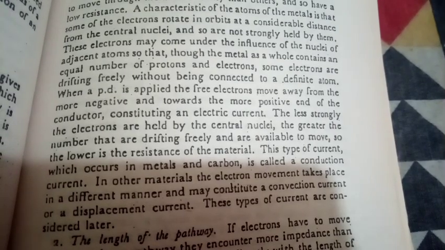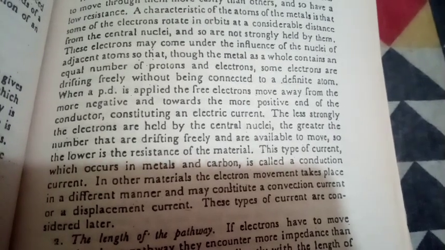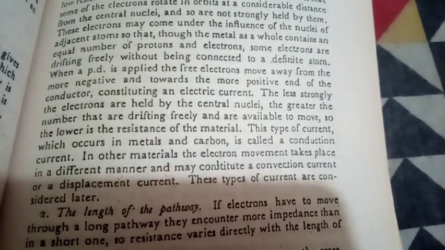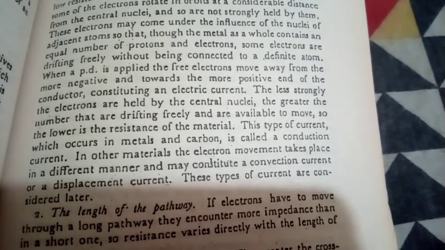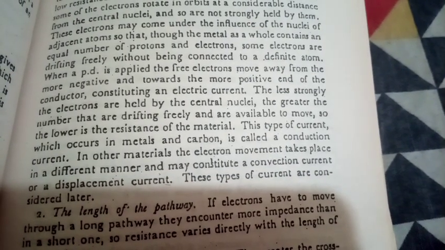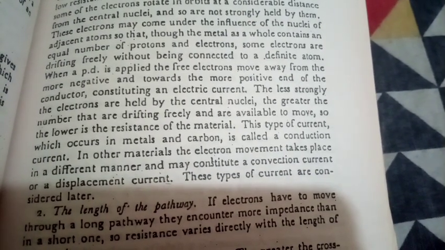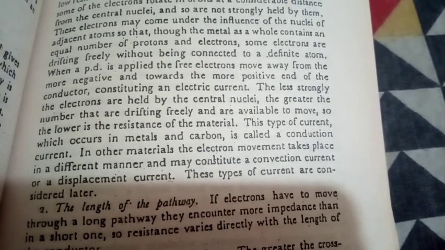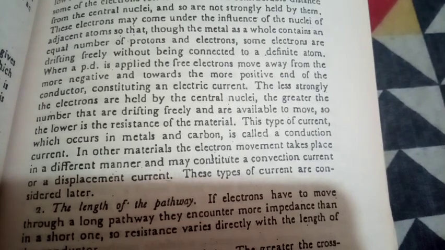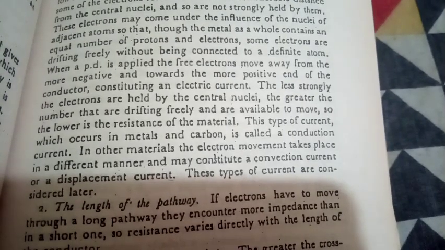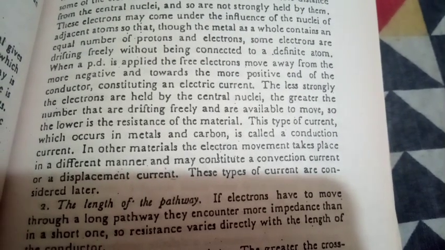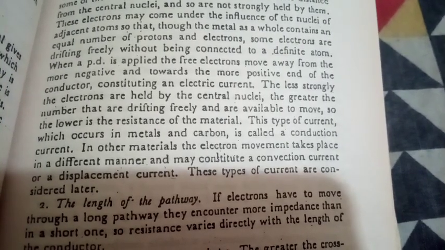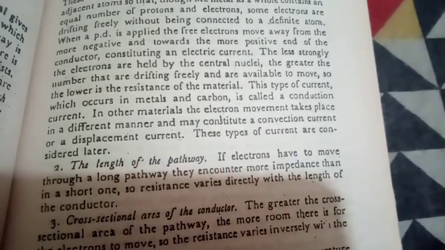The less strongly the electrons are held by the central nuclei, the greater the number that are drifting freely and are available to move, so the lower is the resistance of the material. The type of current which occurs in metal and carbon is called conduction current. In other materials, the electron movement takes place in a different manner and may constitute a convection current or a displacement current. These types of currents are described later.